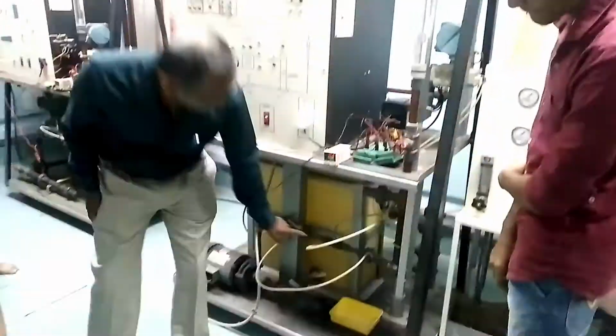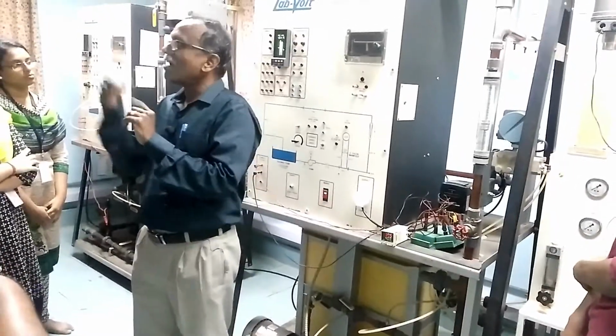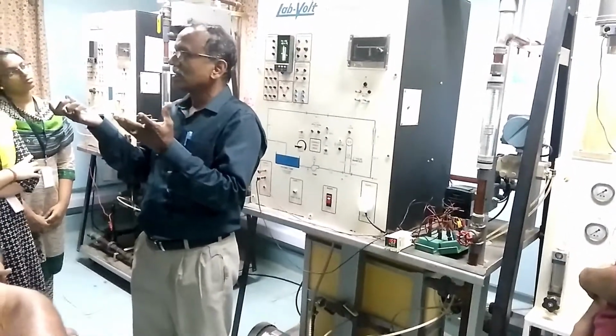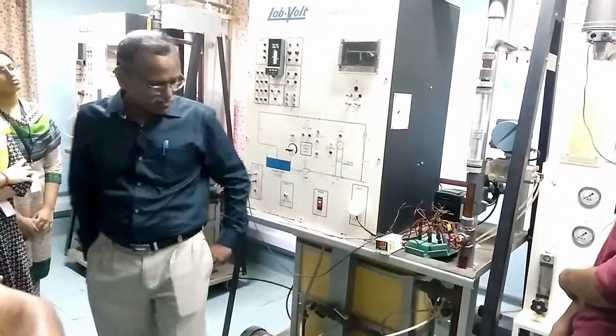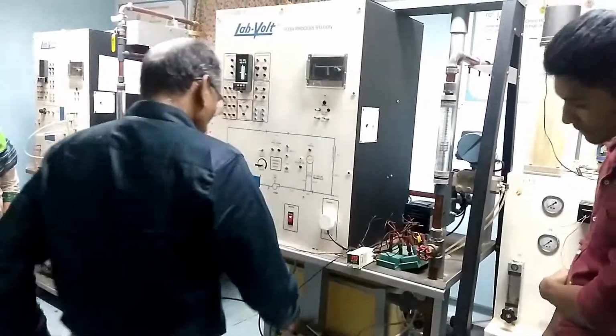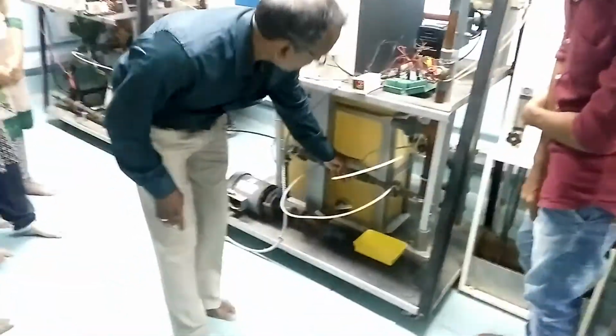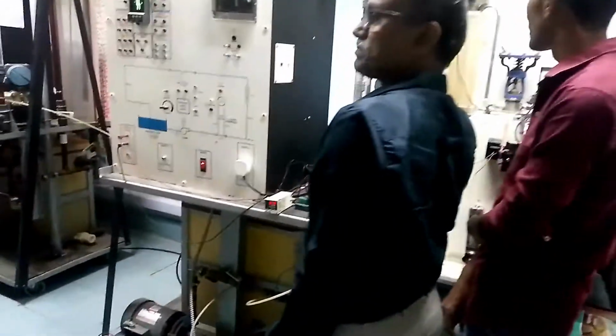There are 2 tappings taken. Before the orifice plate, pressure will be higher. After the orifice plate, pressure will be less. There is a relation between flow rate and pressure drop. From that we can find the flow rate. So 2 tappings are taken from this orifice plate and given to the DP transmitter.